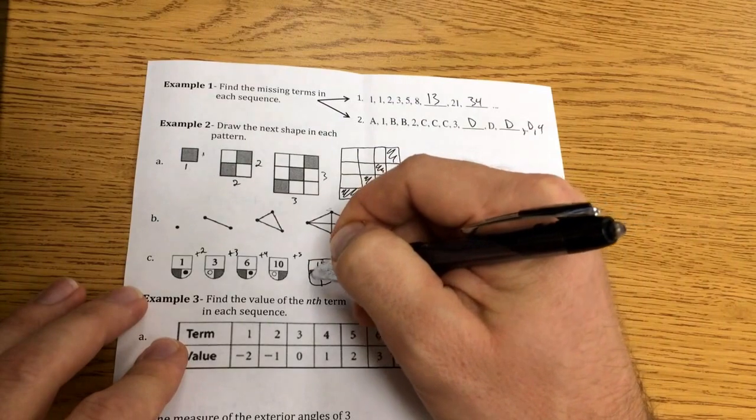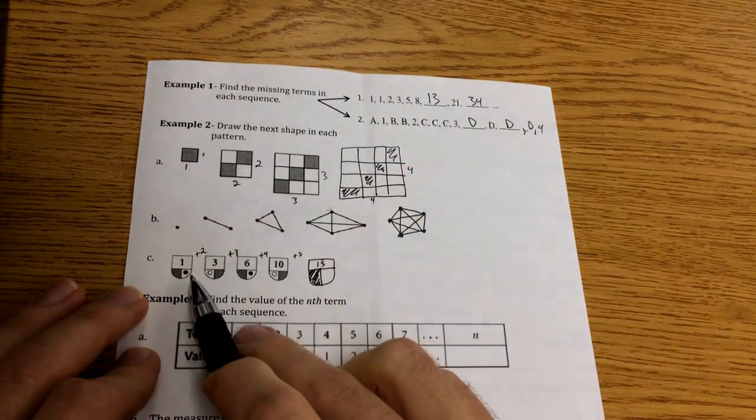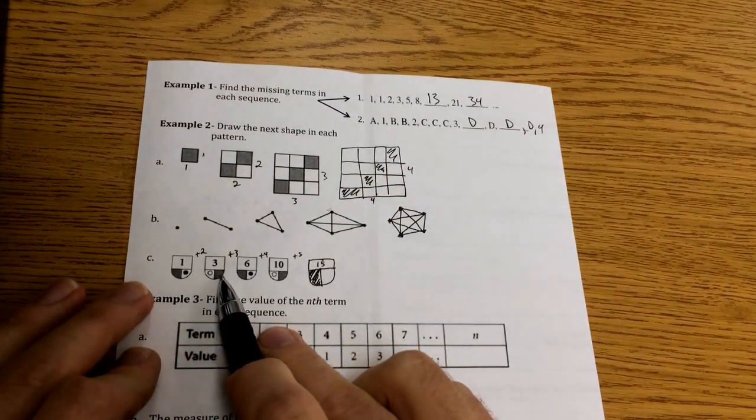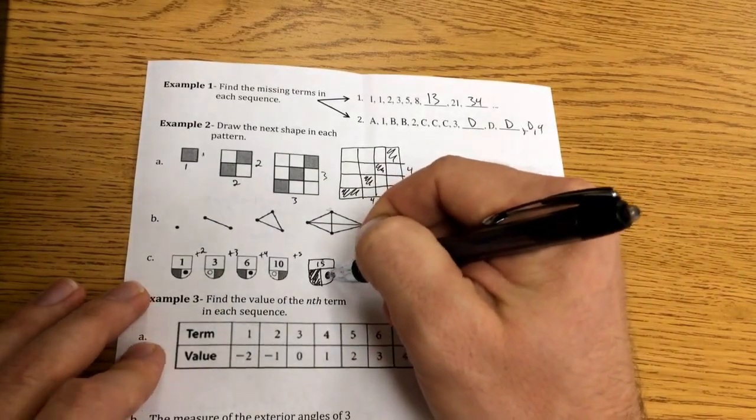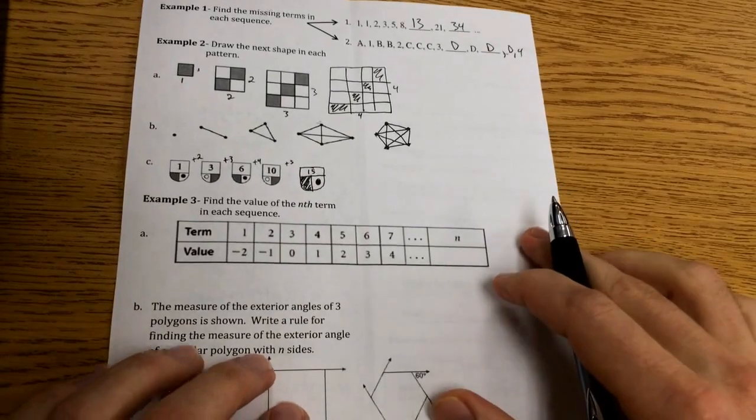So the next one will be on the left hand. And the last piece is the circle. The circle is shaded, not shaded, shaded, not shaded. So this one will be shaded.